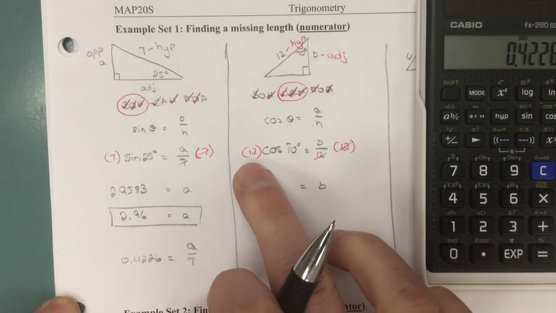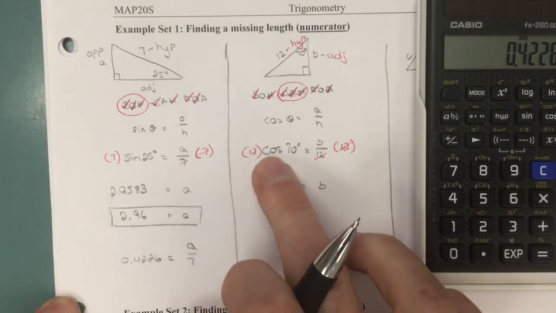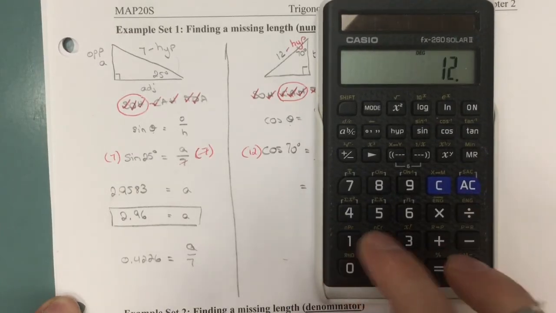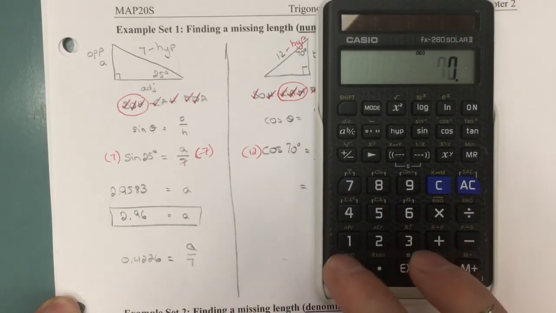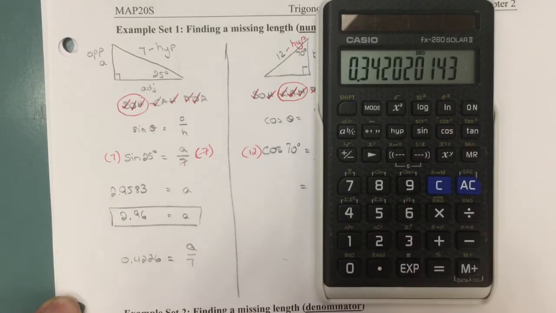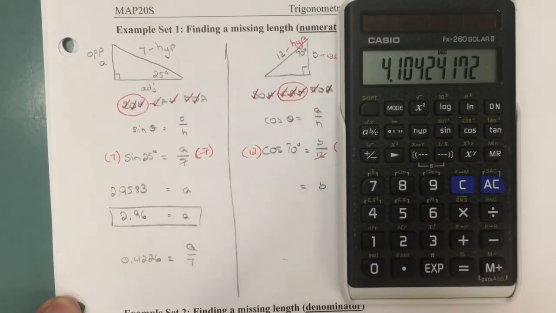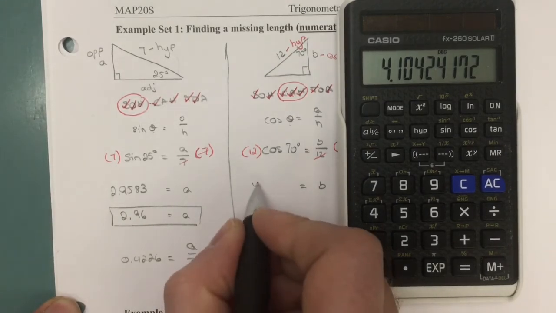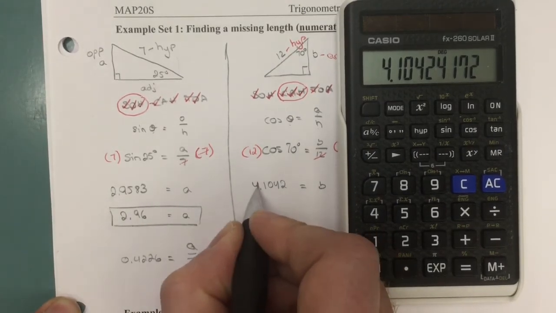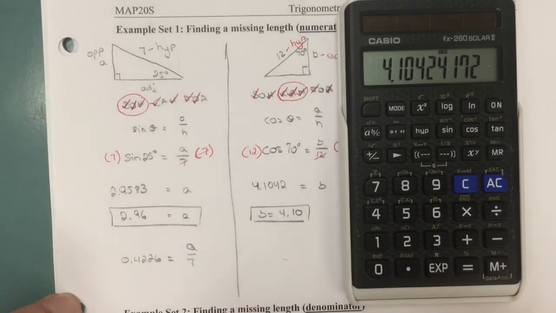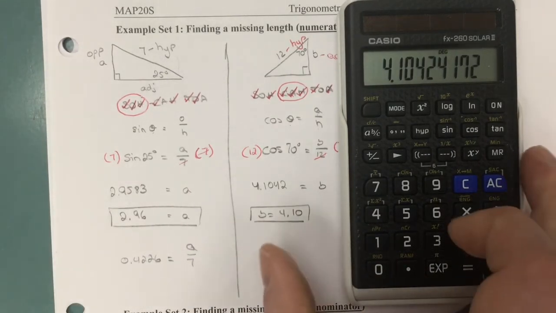On the left-hand side, we will take 12 and multiply it by the cosine of 70. So that's 12 multiplied by the cos of 70. And that is equal to 4.1042. So our B value has to be equal to 4.10.